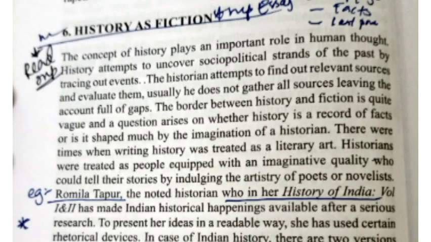Today we discuss the topic history as fiction from the book Methodology of Humanities and Academic Writing. So what is history? History is the study of human past. It is a study of a human past.